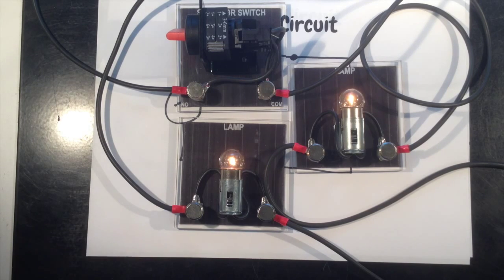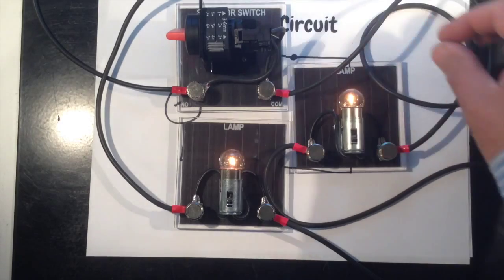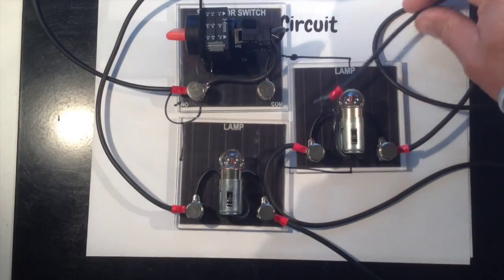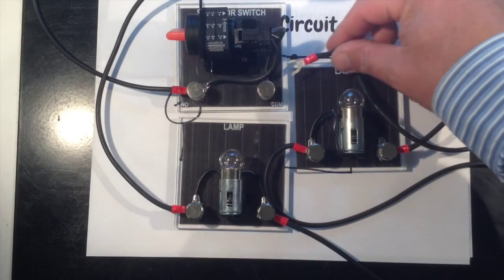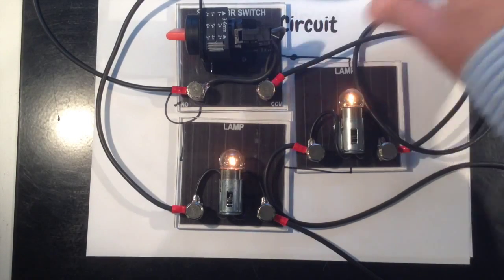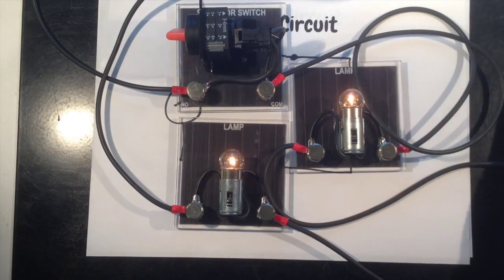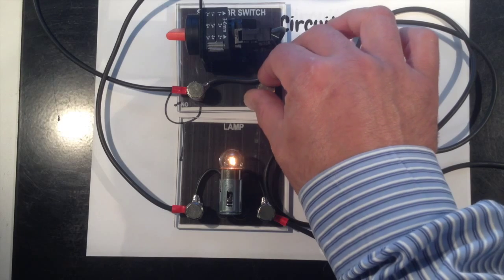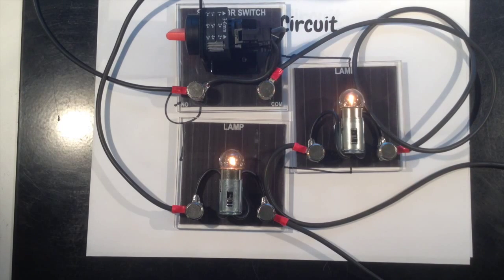Now, if I disconnect any wire in this circuit, both lights are going to go out. That's the Christmas tree effect. Once again, that's a key fact about a series circuit: at any point where you were to break that circuit, all components within that circuit will no longer have electricity or current flowing through them.